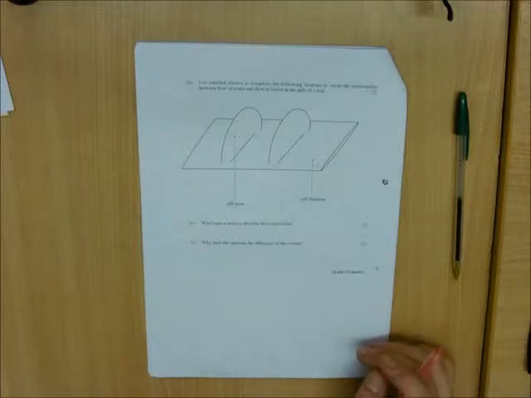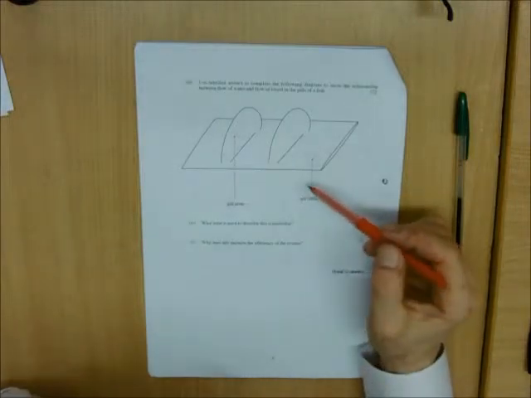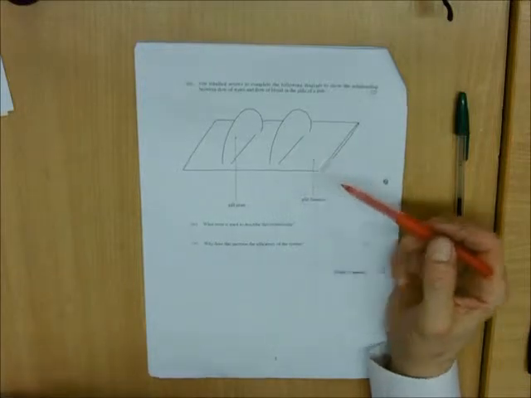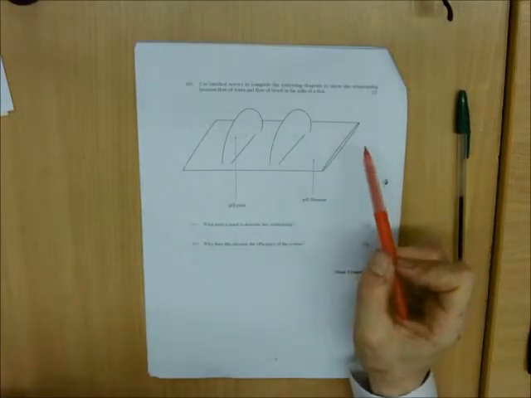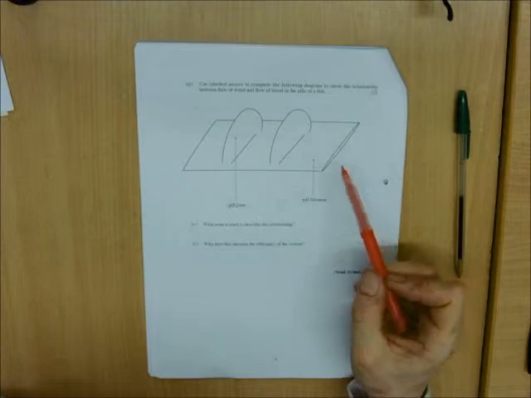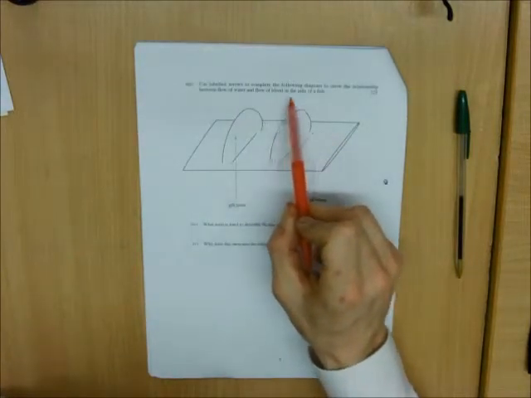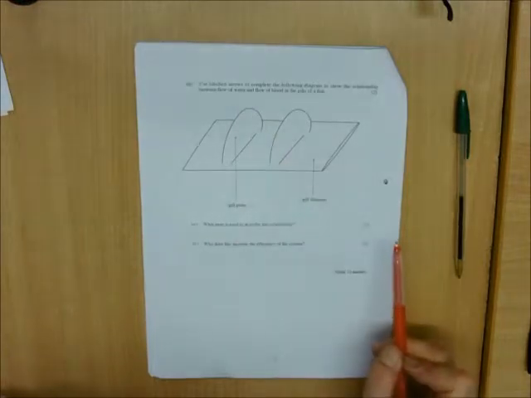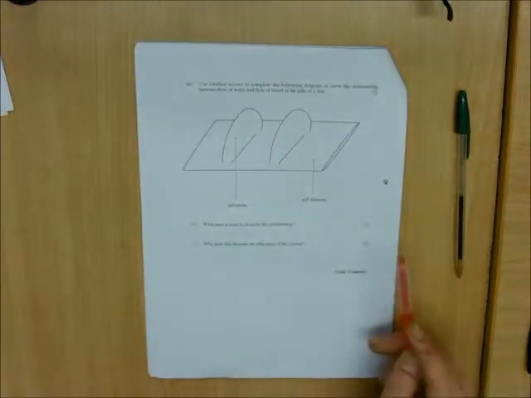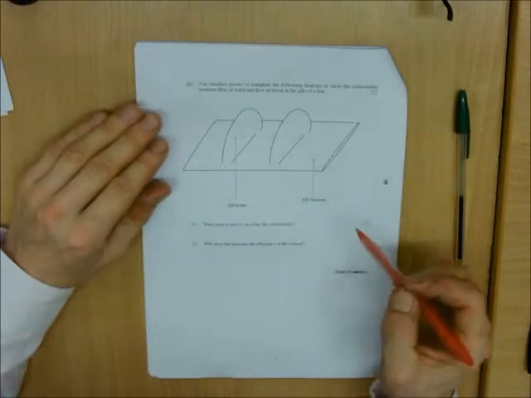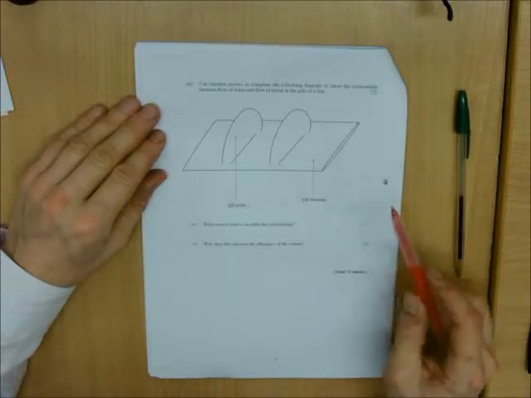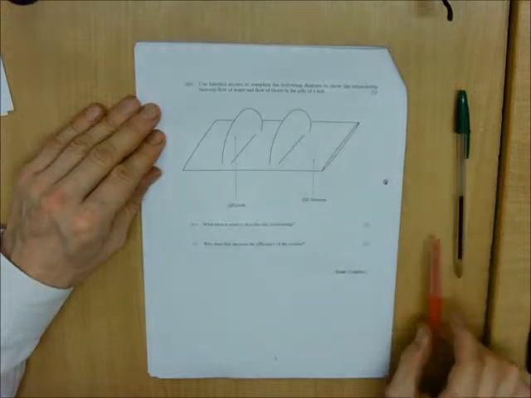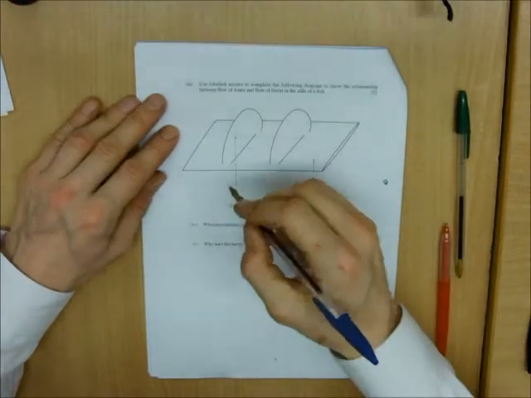Right, here's a diagram of gill plate and gill filament in a fish, and we are adding arrows to complete the relationship between the flow of water and the flow of blood. So we just need some arrows on here. So if water's flowing over this gill, we'll put the water on first.